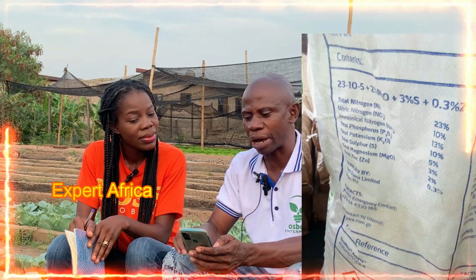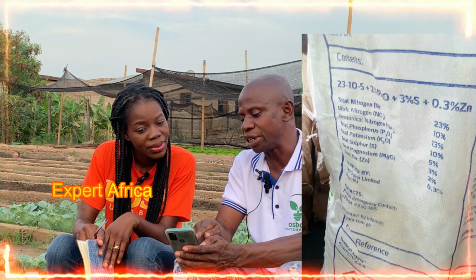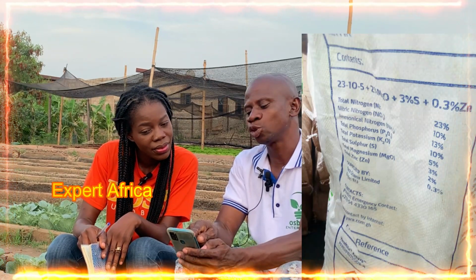So let's go back to the inorganic fertilizers. You see, when you look at this bag of the NPK, anytime you want to buy a fertilizer, look on the back. You see this one, you can see it is NPK 23-10-5 plus 2 mg.